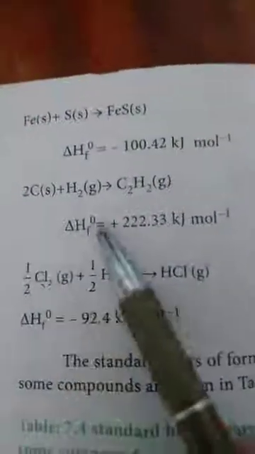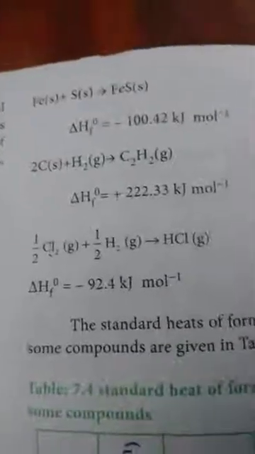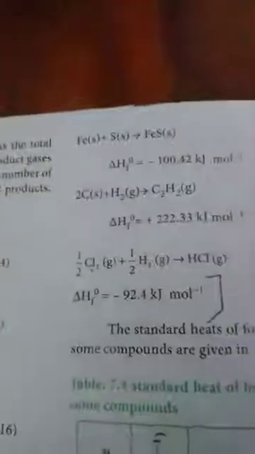Then 3 examples are given. Just learn these 3 examples. Iron plus sulfur gives iron sulfide, this value. Carbon plus hydrogen gives C2H2, this value. Chlorine plus hydrogen gives hydrogen chloride, this value. Just note till this, till kilojoule per mole. Understand? If the question is write a note on standard heat of formation, note the answer from this 2. The standard heat of formation from this 2 till the right side, minus 92.4 kilojoule per mole.